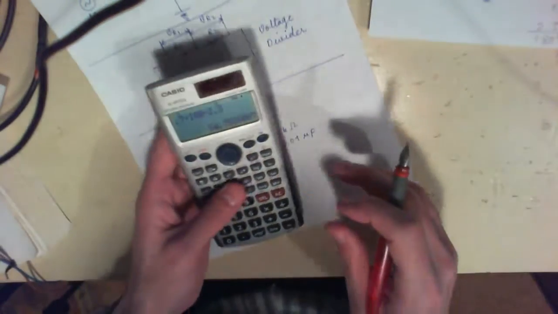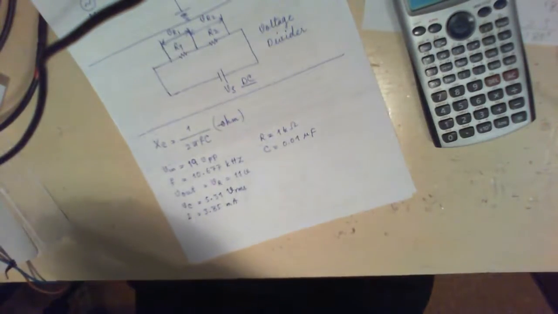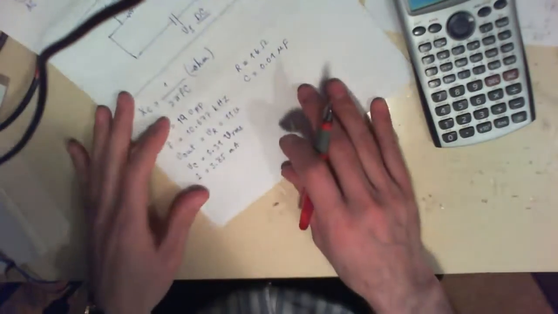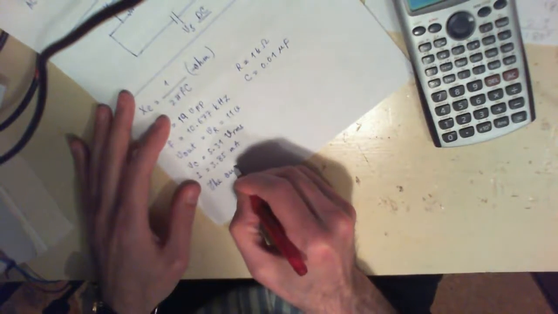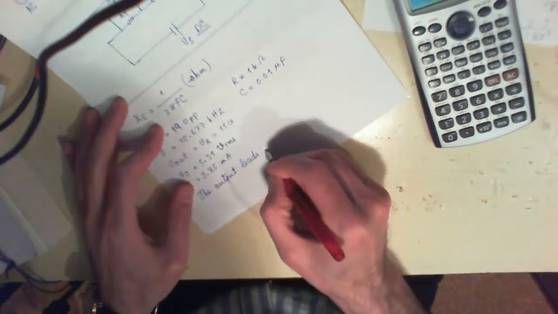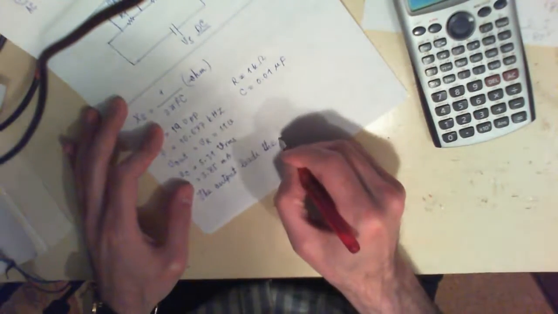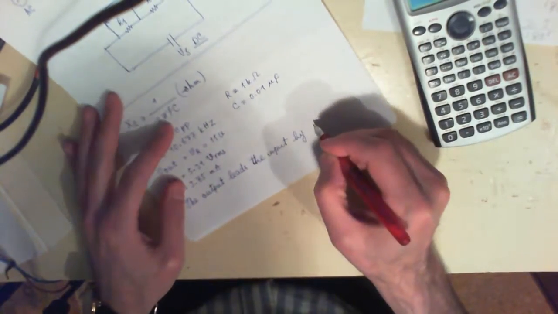54 degrees. So I know that the output leads the input by 54 degrees, if I'm not wrong. 54 degrees.